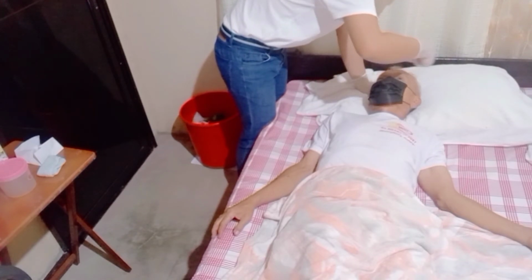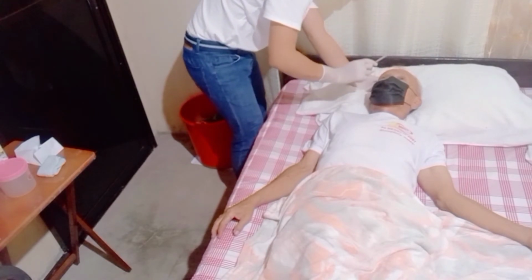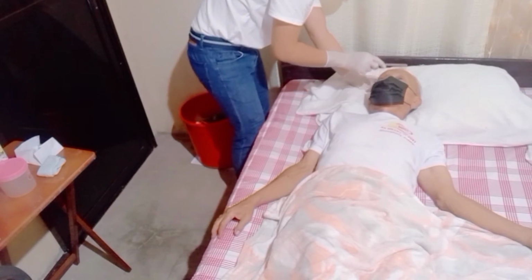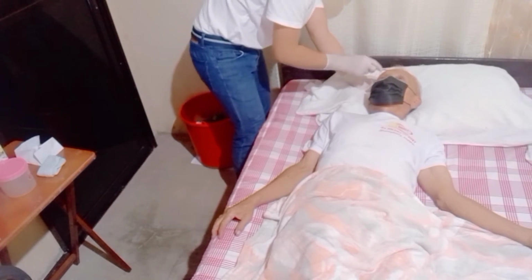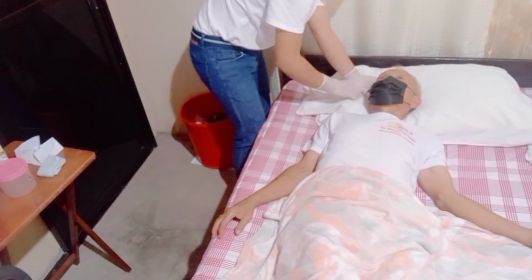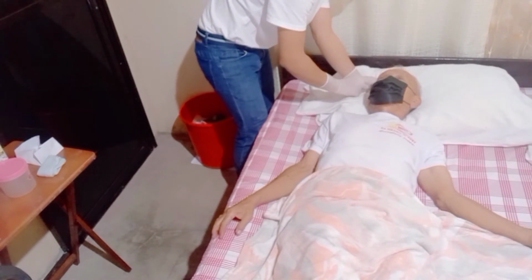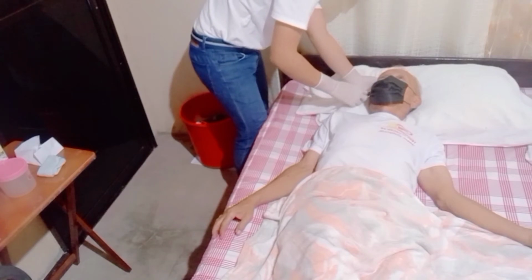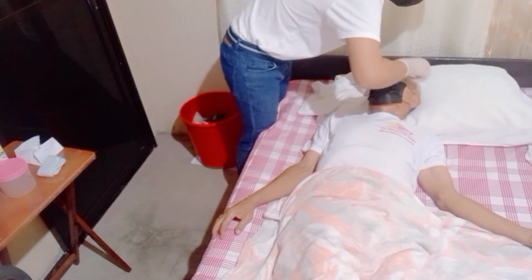Are you able to comb your hair, sir? Or I'll be the one to do it? Yes or no? Okay, since the patient said that I'll be the one to comb his hair, yeah, I'll be combing his hair.